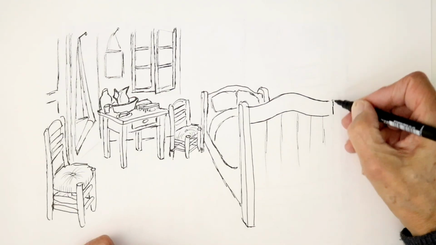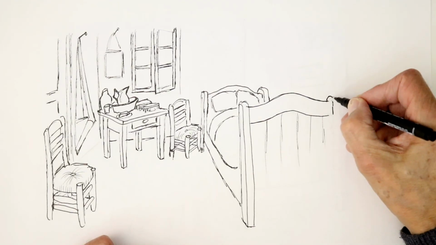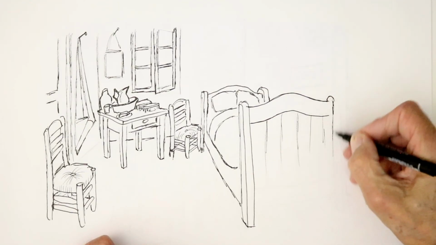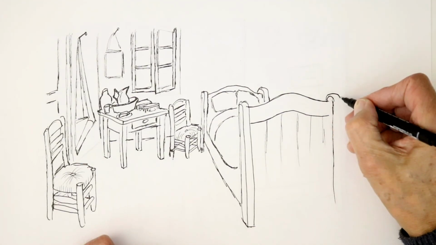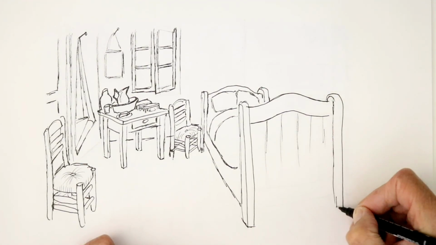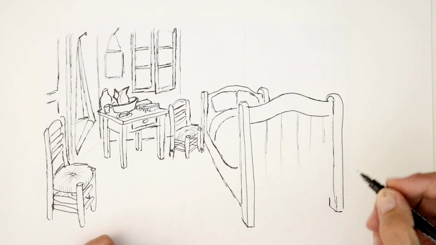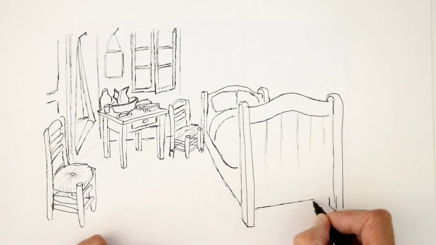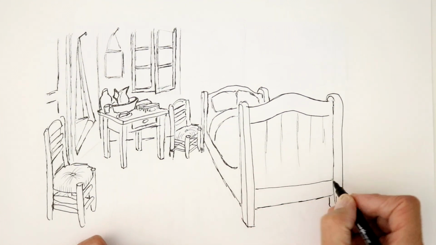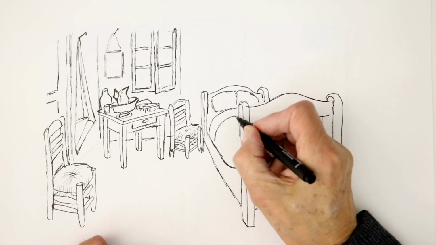And the other bedpost at the back comes in like this, and the top of it will appear coming down like that, and the back of the bottom of the bed comes in a bit there with the post going across there. Okay, and I'm going to fill it in later.